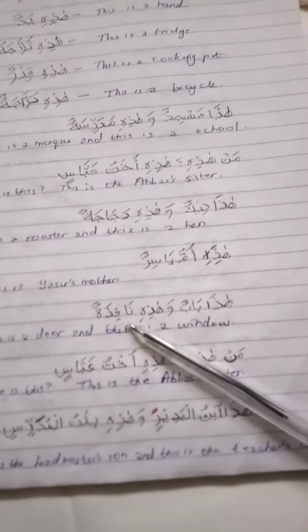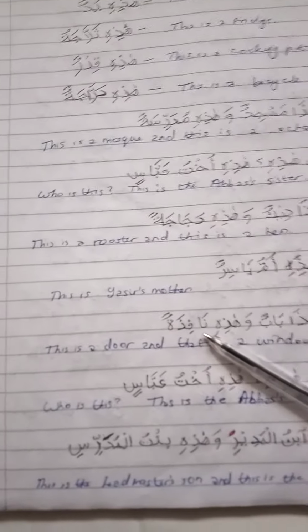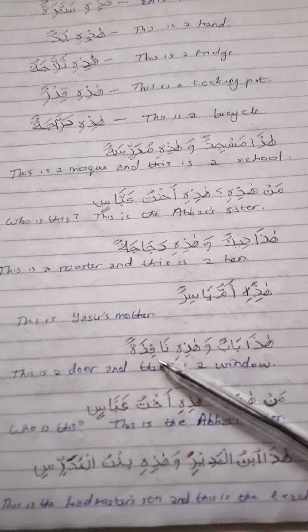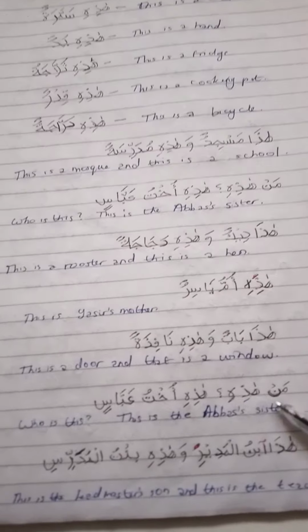Nafizatun means window. So if you've not learnt this word, it's also a relatively new word that we've come across. But if the sisters have not learnt this still, then you need to learn this word. It might come up in the exam.